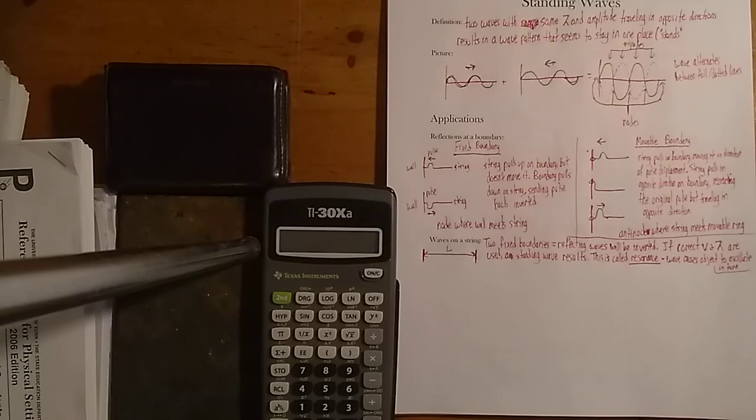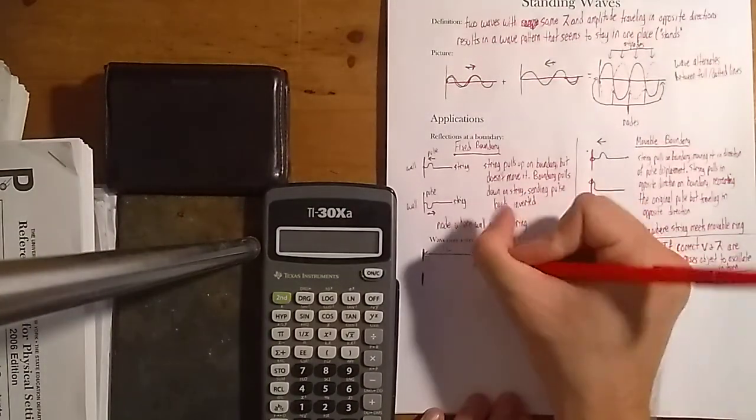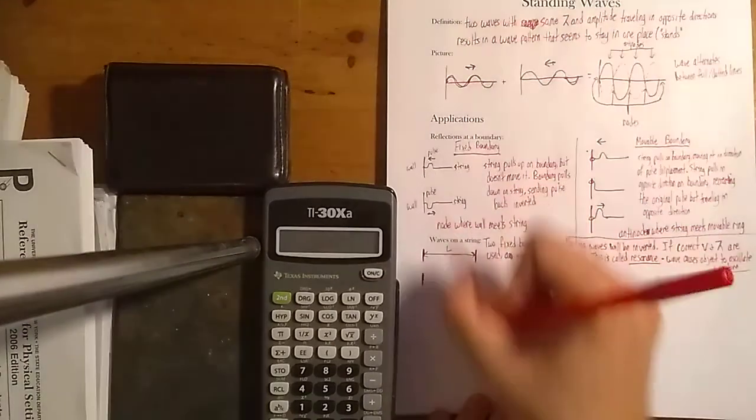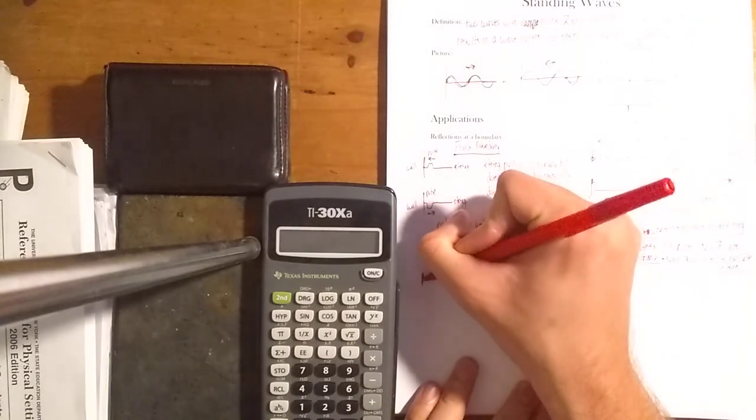So here's the length that we're dealing with. Here, we're going to have a whole bunch of different standing waves that we're going to set up, so make sure to leave some space here. Let's say that this is the length on which I have a string between these two points, and I want to create a standing wave. What's the simplest standing wave that could occur? If you think back to the simulation, there was a standing wave that looked something like this.